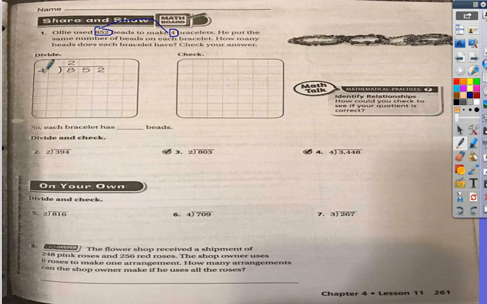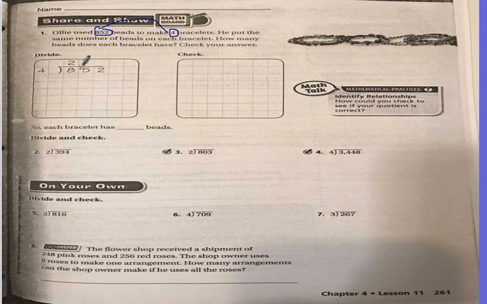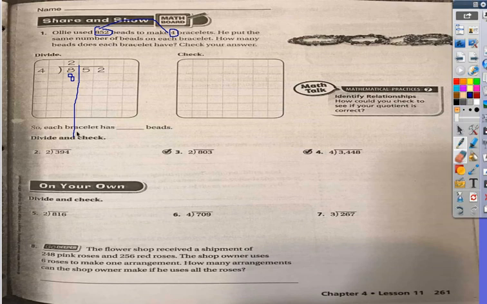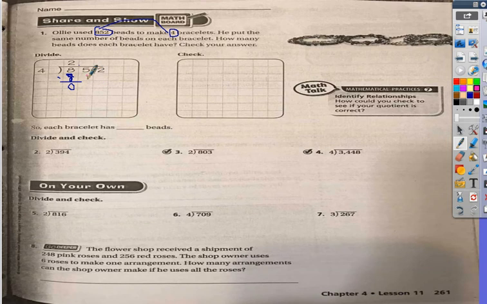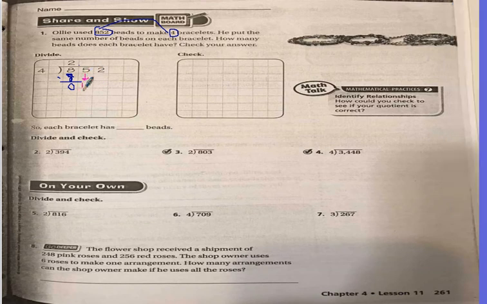So they did 4 times what is 8, because remember we're just starting off in the hundreds place. So 4 times 2, or 4 times 200 is 800. So I'm going to put an 8 here. Okay, and then I can draw my line and subtract from there. So 8 minus 8 is 0, and then my next step is to bring down my tens place. So I'm going to bring my 5 down and put a 5.